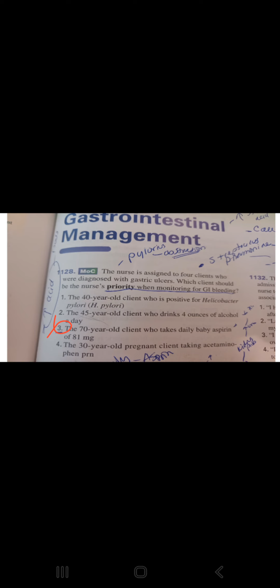Now, primary would be, let's say, NSAIDs. But H. pylori, you can have it in your system and still not have an ulcer, okay? If you take an aspirin or NSAIDs, they strip that mucosal lining out, making it a primary source for why you're having your ulcer, because you don't have that protective lining. The 30-year-old pregnant client taking Tylenol, this is not it, so it's the aspirin because it's an NSAID. We don't want you taking NSAIDs if it's going to impair that line of protection.